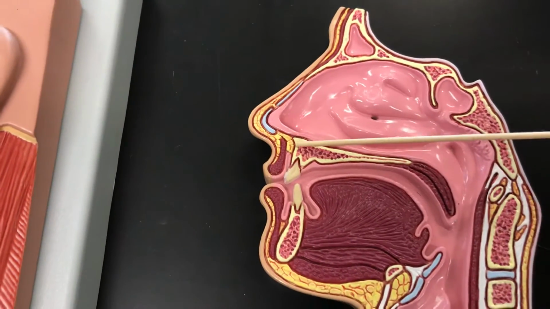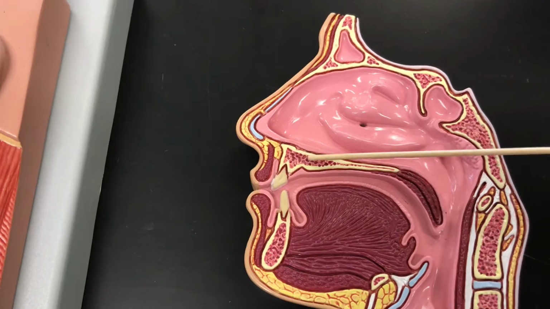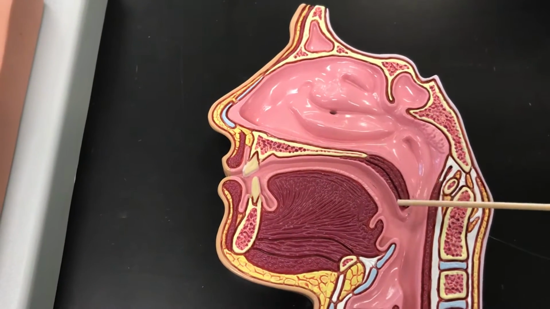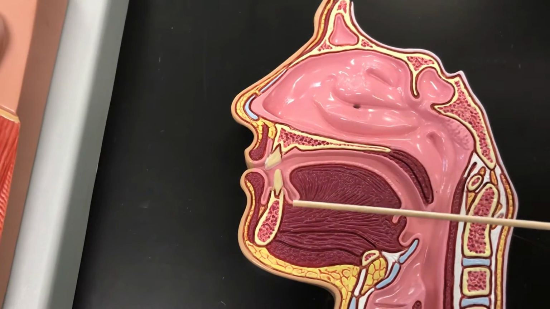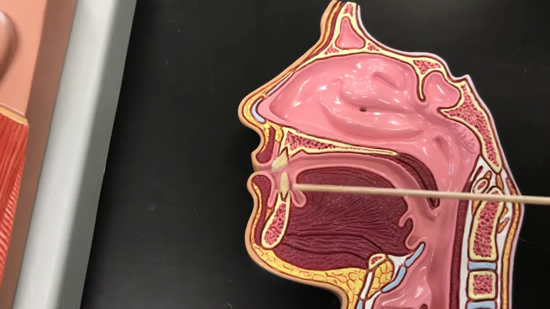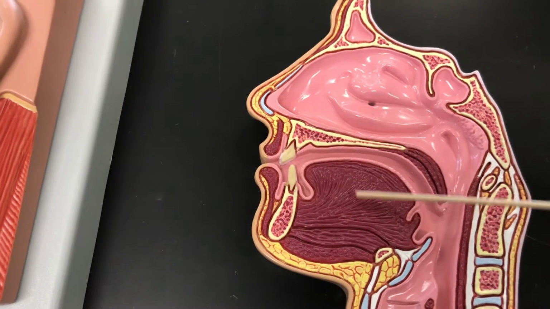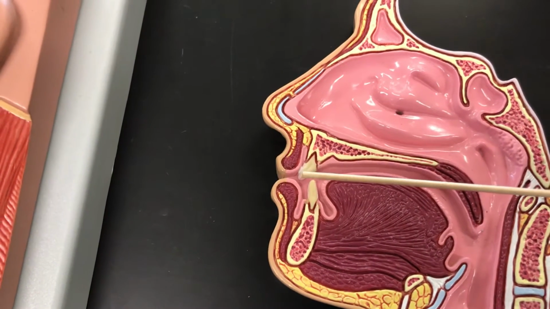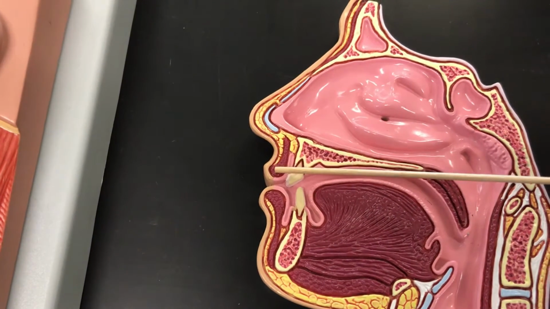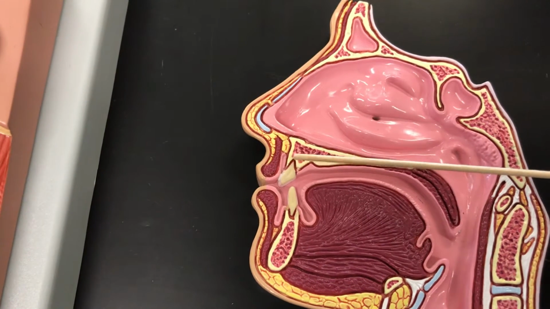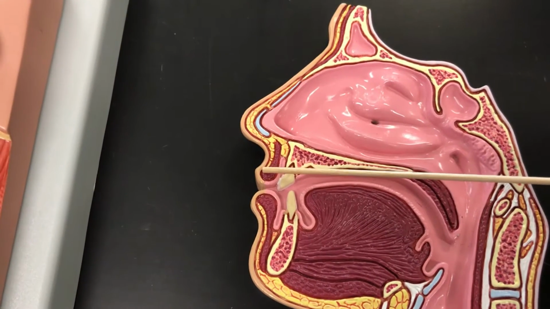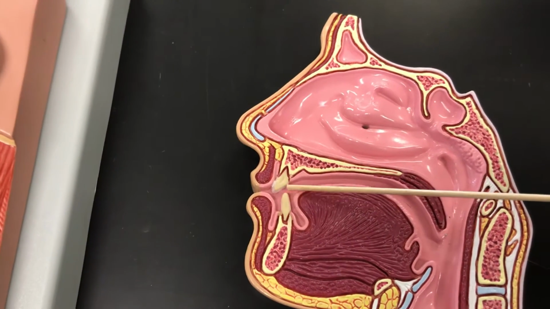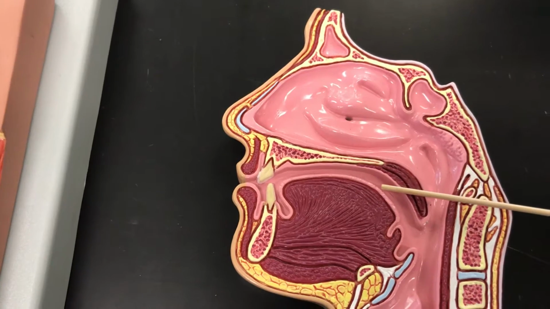So we have the roof of the oral cavity that is formed by hard palate, soft palate, and uvula, and the floor of the oral cavity is formed by the tongue. We also have vestibule. So vestibule is a space between your lips and gums or gingivae. So the space between lips and gingivae is called oral vestibule, and this is called oral cavity proper.